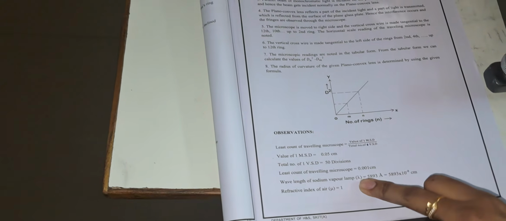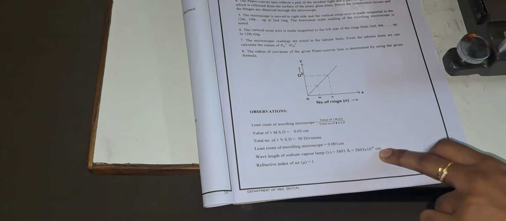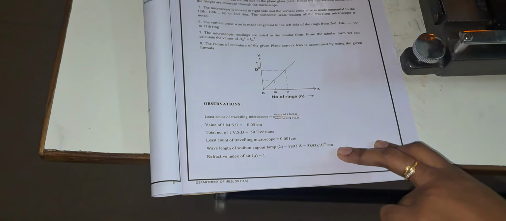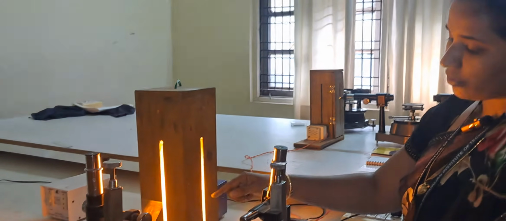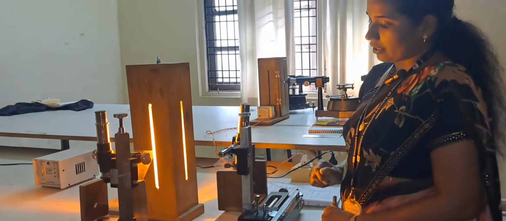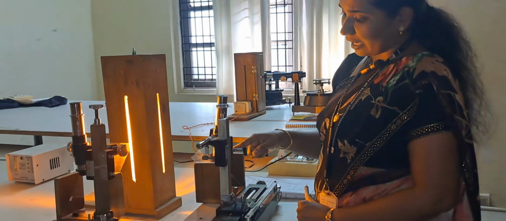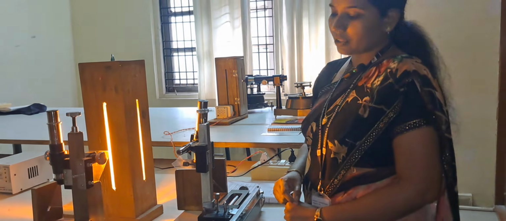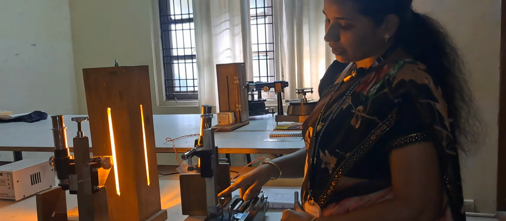The wavelength of the given sodium vapor lamp is 5893 Angstroms, which in centimeters is 5893 × 10^-8 centimeters. Already we know that the refractive index of air, mu, is equal to 1. Now we can see that when a monochromatic light source is incident on the glass plate inclined at an angle of 45 degrees, the light will reflect on the air film which is formed between the plano convex lens and the glass plate.